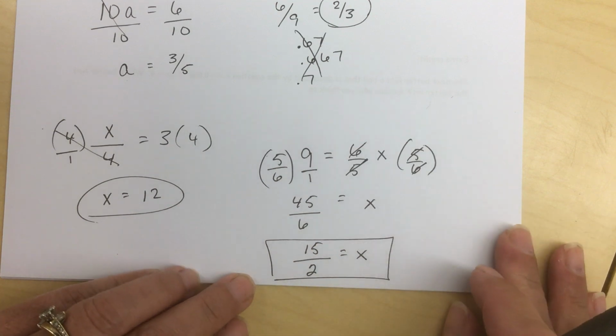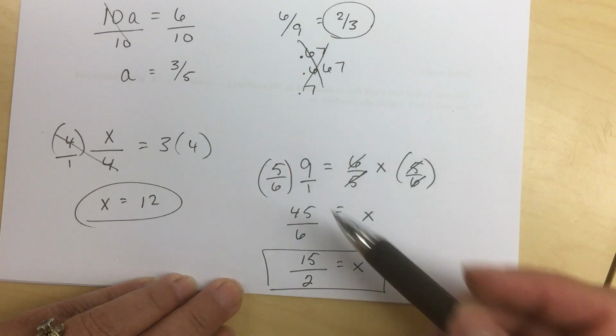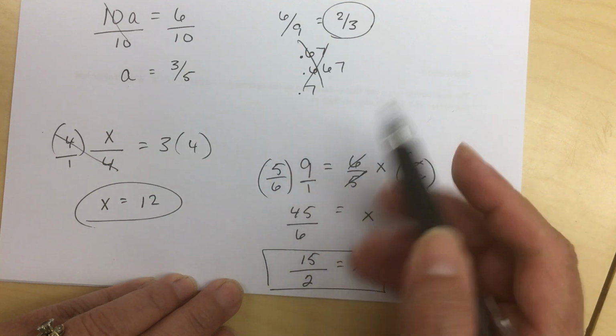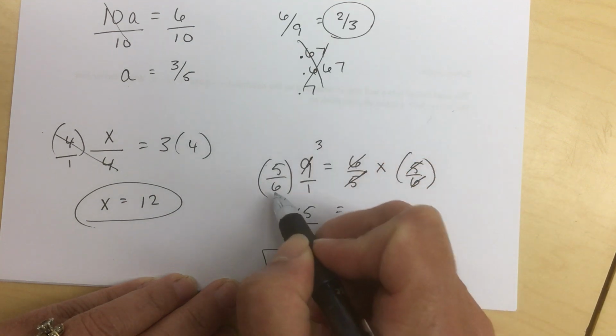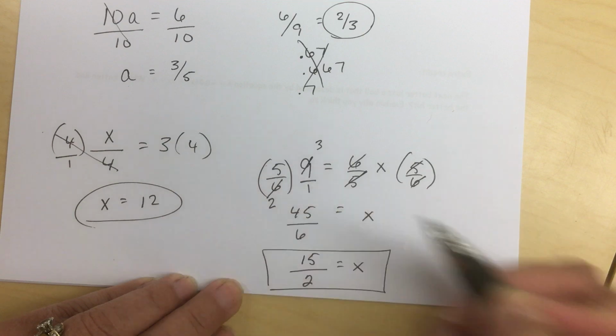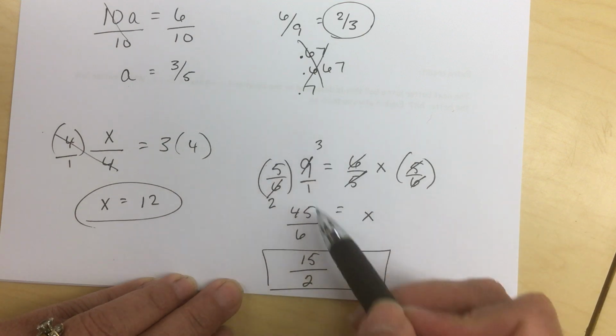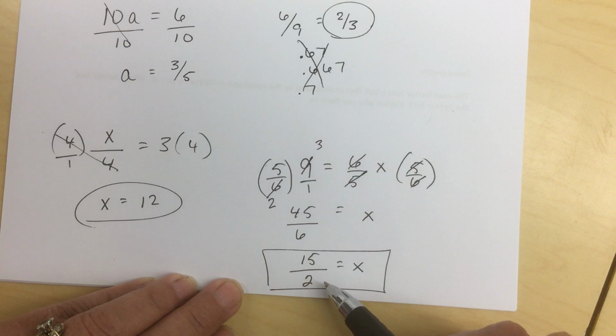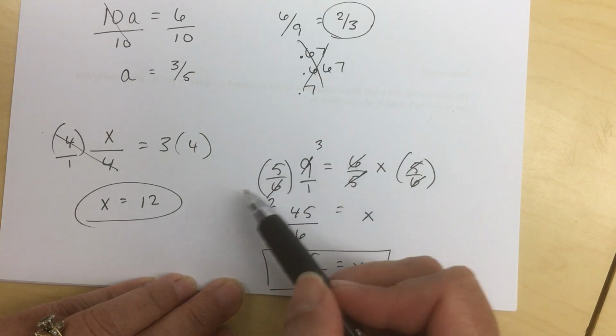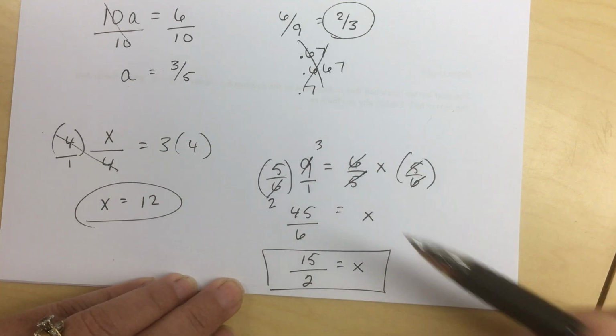If you wanted to reduce first, you could have taken this 9 divided by 3 and changed it to a 3, and 6 divided by 3 and changed it to a 2, and then you have 5 times 3 is 15, and 2 times 1 is 2. So we will work on that some more when we have more problems like that.